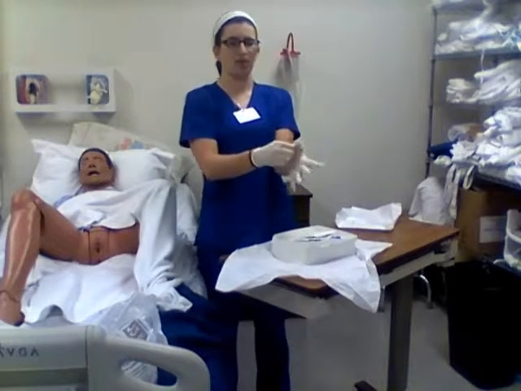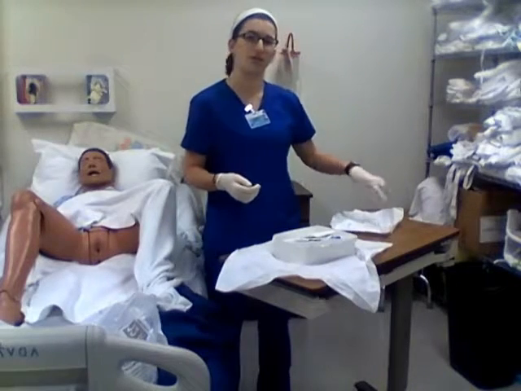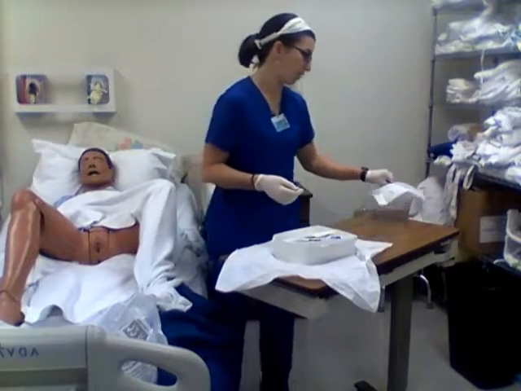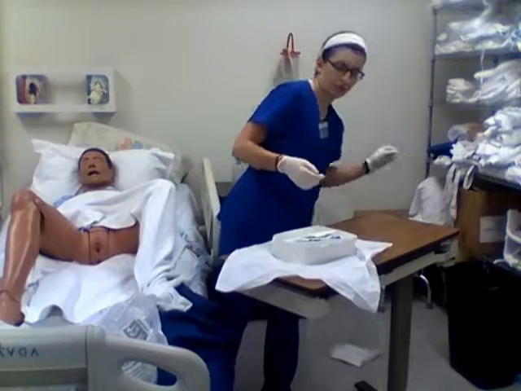All right, when we're done with that, we can go ahead and dispose of our wrapper by touching the inside. We're not going to contaminate our sterile field. You can throw that away.